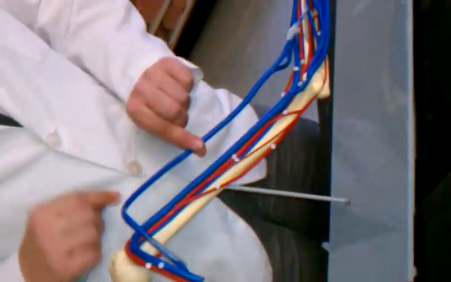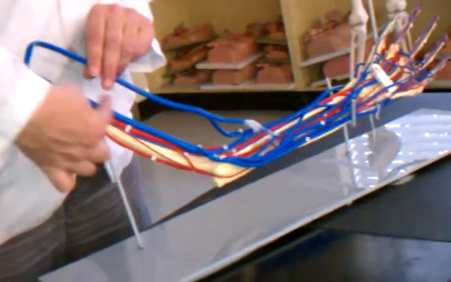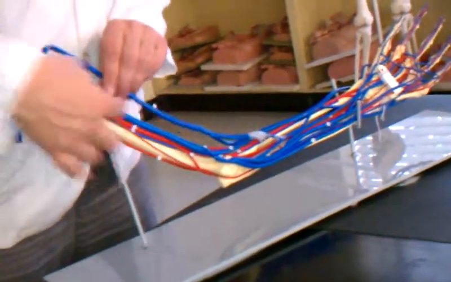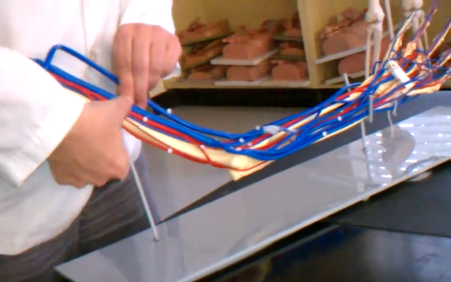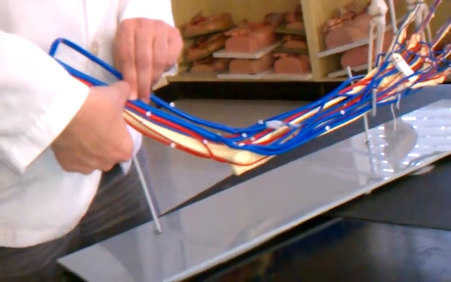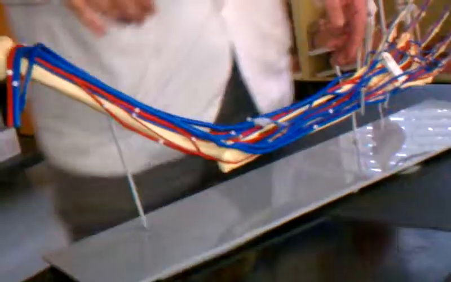Oh, good. Okay, so our cephalic is going to be this great big loose one that is going to be more laterally located, or towards the head. And then basilic is the thick big blue one that we have right here. You can see just underneath it is going to be the brachial artery and the brachial vein, which is also just about the same size as the brachial artery.